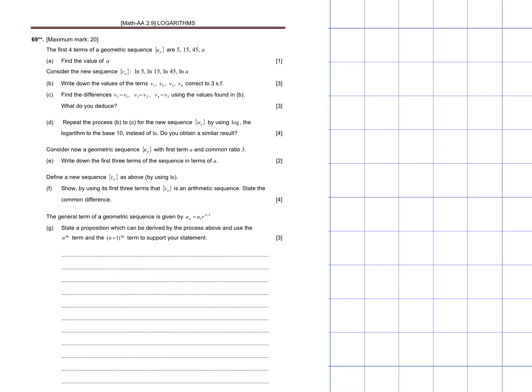The first 4 terms of a geometric sequence are that. Find A, so we're obviously multiplying by 3. So that's going to be 135. Consider a new sequence that. Write down the values of V1, V2, correct to 3 significant figures.